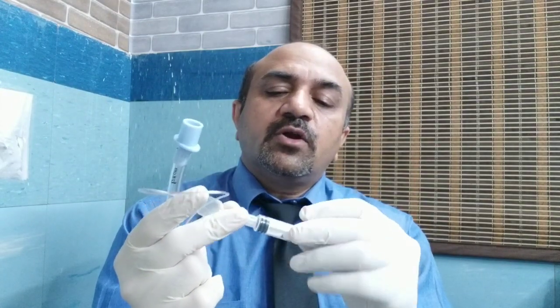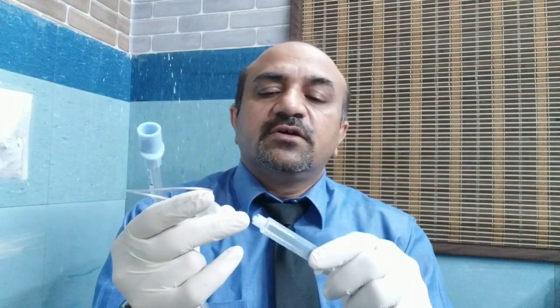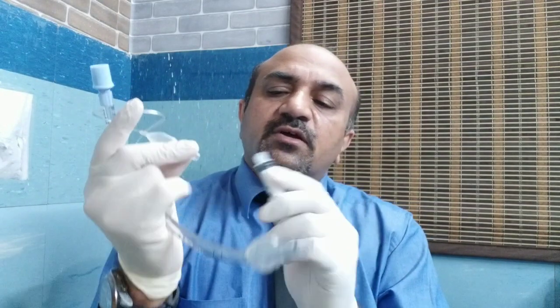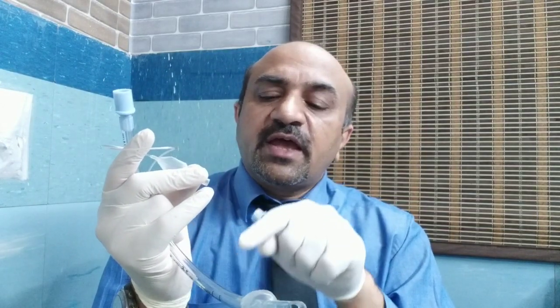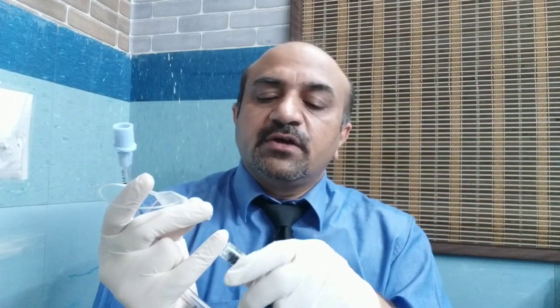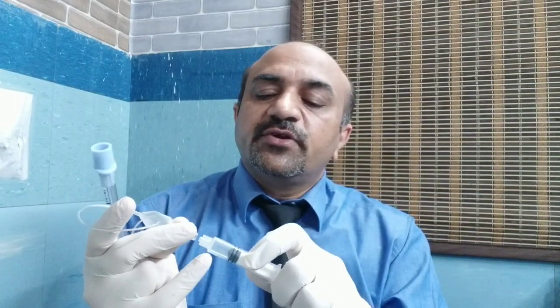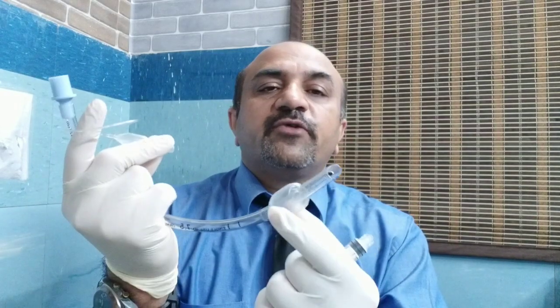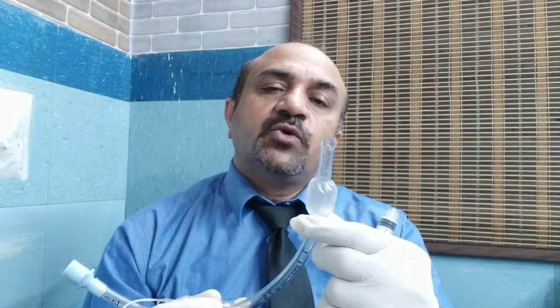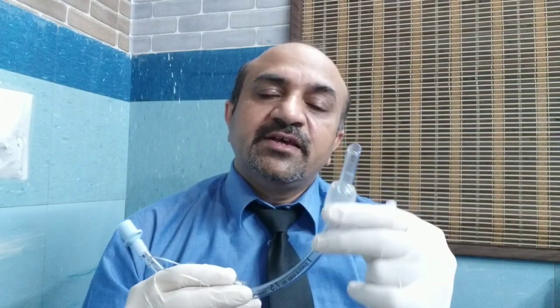It has a lock where we can inject the air. So we'll just fix it and we can inject some air. The idea is to put in as much air as the number of the tube. For example, if this is 7.5, which is the internal diameter of the tube, then I'm going to inject 7.5 ml of air. Now this balloon is inflated. We can check its patency. What is the role of this balloon? It won't let the secretion go down, and it will also avoid any leakage from the airway to the outside.